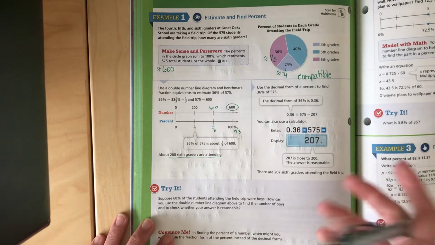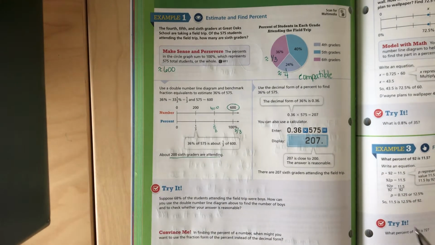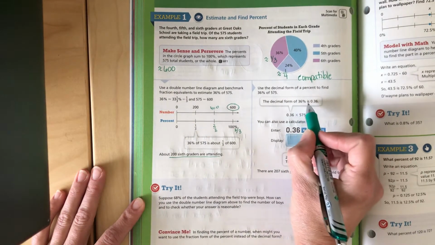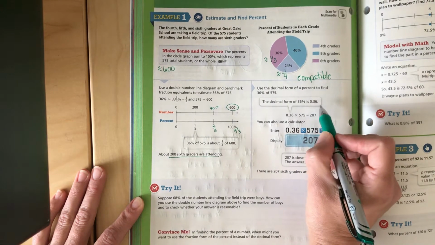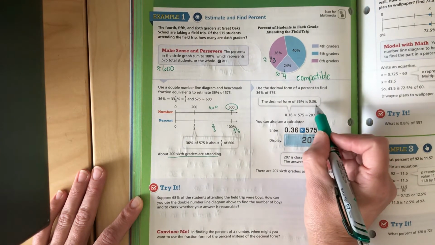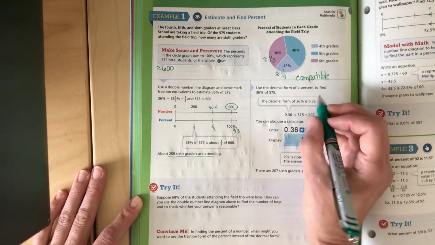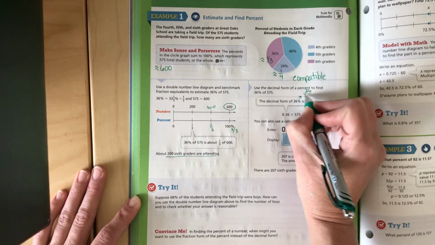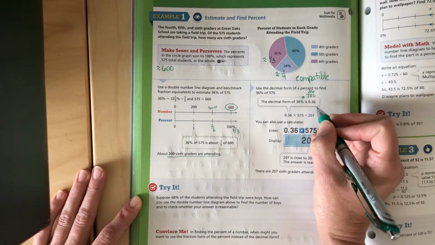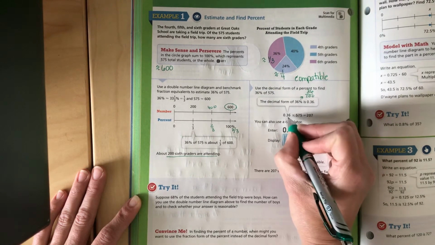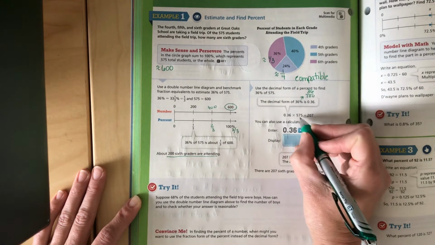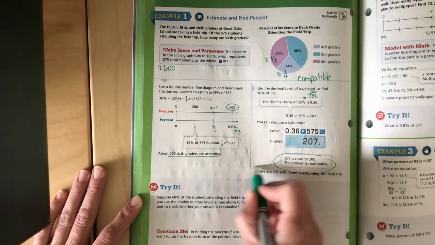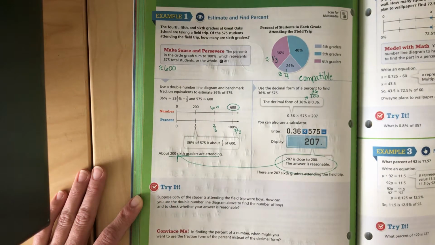Another strategy is to use a calculator to find the exact answer. I remember from previous lessons that the decimal form of 36% is 36 hundredths. And remember, when you say the number out loud, 36 hundredths, that helps you to know what the decimal equivalent is. 36% is 36 out of 100, or 36 hundredths. When I change it to the decimal, 36 hundredths times 575 is 207. So 207, that's pretty close to what I estimated over here of 200, and I know that my answer is reasonable.